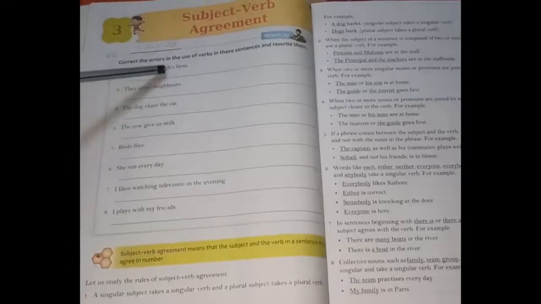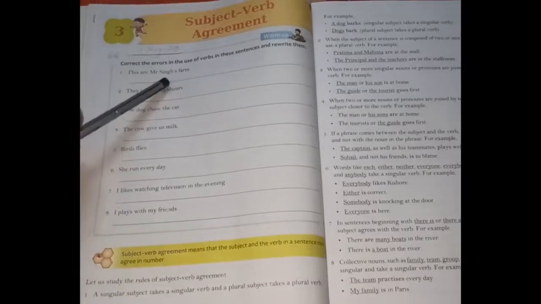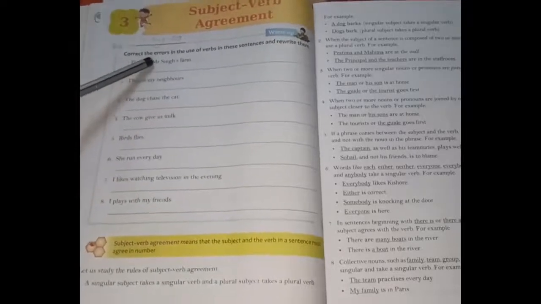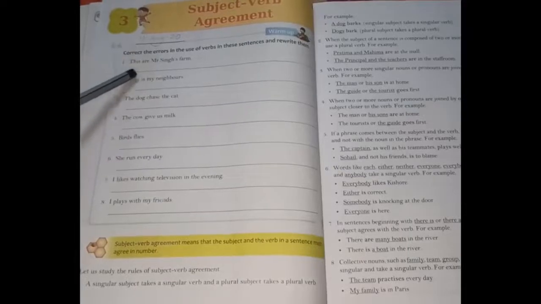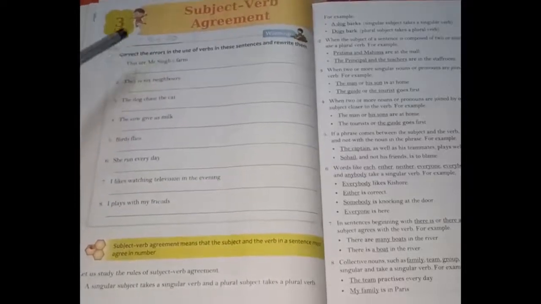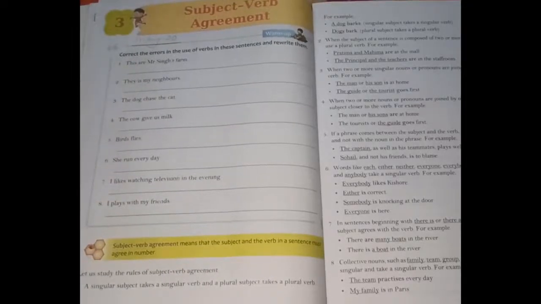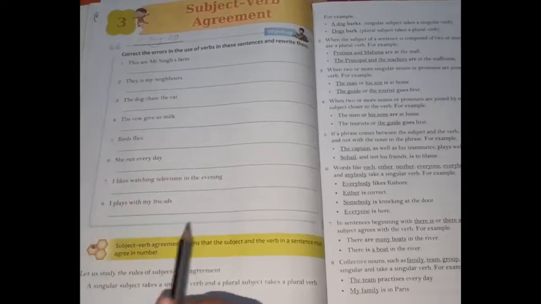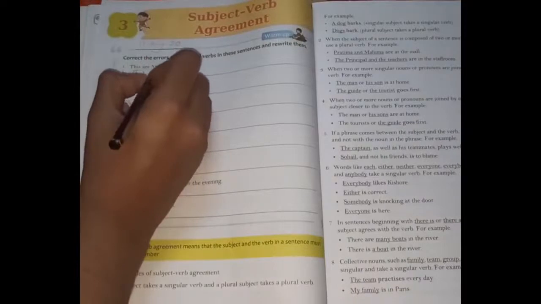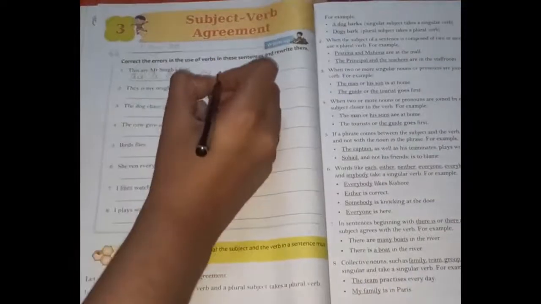This are Mr. Singh's farm. Now as per the rule, Mr. Singh is a singular person, he is one person. And here the verb is "are", which is used for plural form. So they both are not agreeing in number. It is singular and it is plural. So the verb should also be singular. So what will be the answer? Let me write it. This is Mr. Singh's farm.